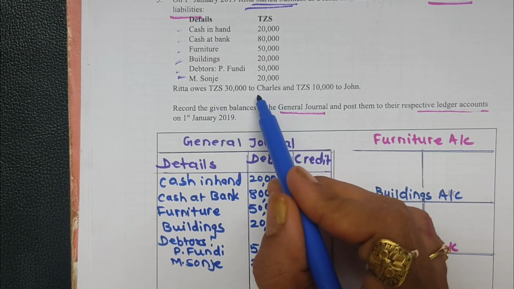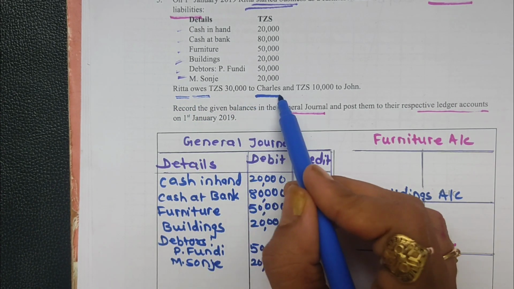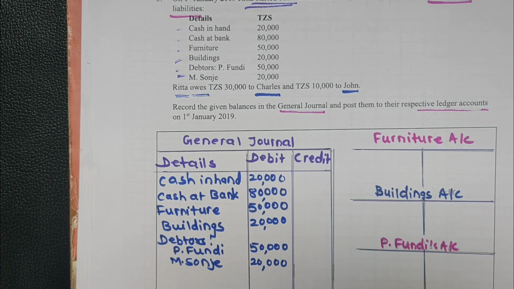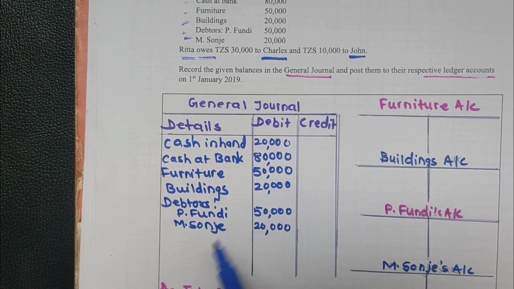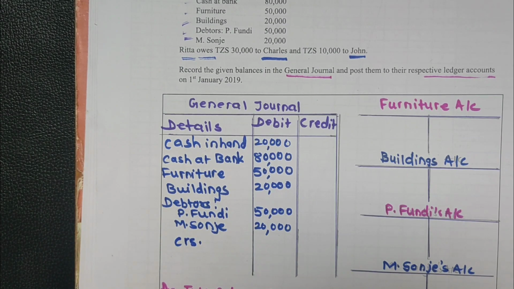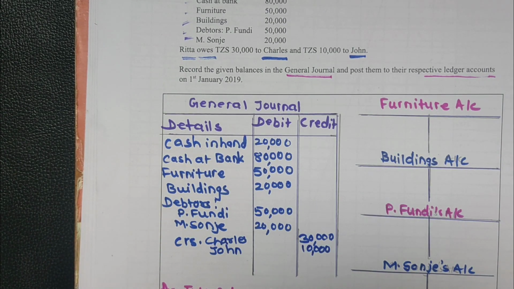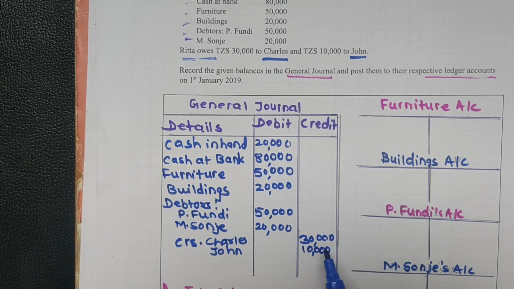Now the liabilities: Rita, the proprietor, owes this amount to Charles and John. So they are creditors for the business, and their balance will be a credit balance. So let's write down creditors Charles and John.